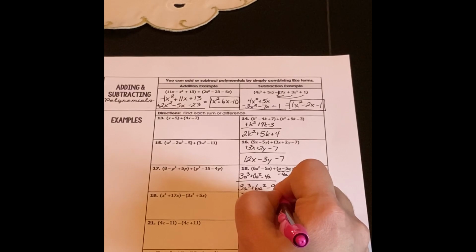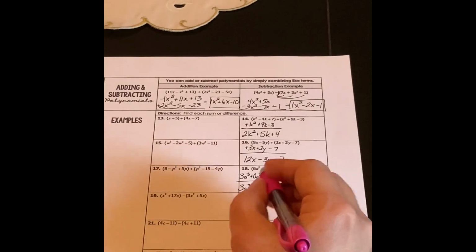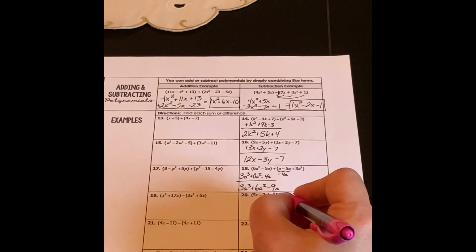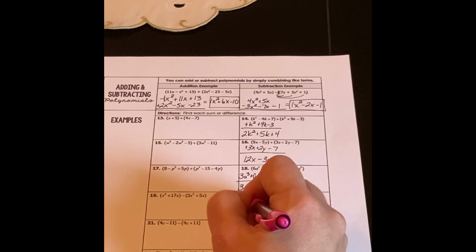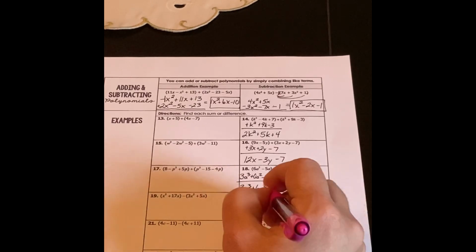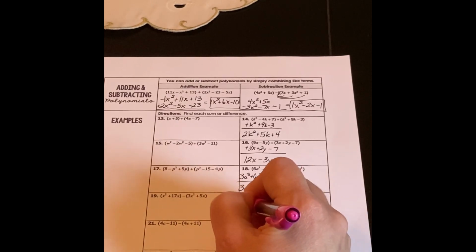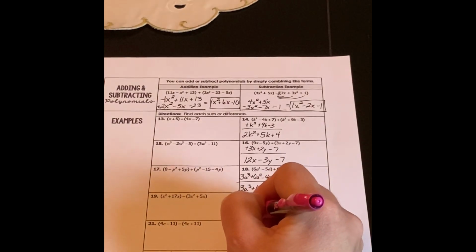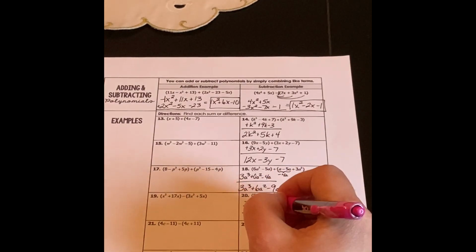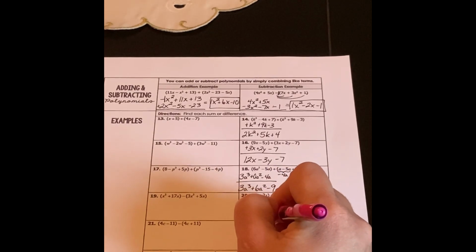Now we're to the subtraction. So again, you want to think negative 1 is going to be multiplied in through that second group. So 5r and 2s are good the way they were. My 9r is actually going to become a negative 9r by distributing. And my negative 11s is going to become a positive 11s once I distribute that negative 1. Put your r's together, gives me negative 4r. Put your s's together, positive 9s, and we're good to go.